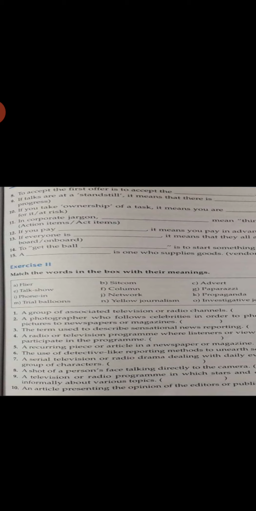Then the next one, a serial television or radio drama dealing with daily events in the lives of the same group of characters is called sitcom, S-I-T, sit, C-O-M, com, sitcom. B is the right answer.